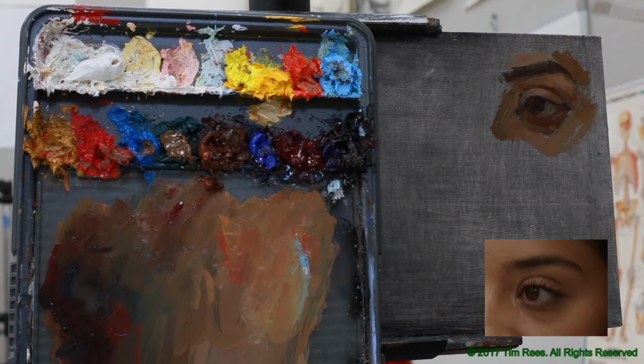A lot of people would see that sort of triangle there underneath the eyebrow as being just one simple value or color and then just laid in like that, and it might look good from a distance, but up close it will look very flat, less dimensional. Whereas now it's almost like I'm building a clay sculpture here, where I'm adding just little pieces to create subtle variety in the surface.